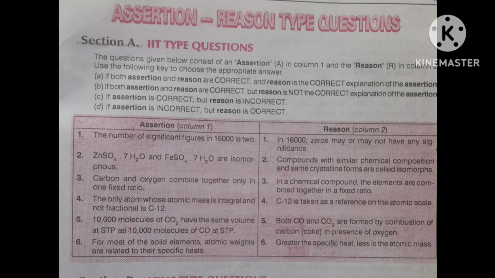Now column 2, the reason: C12 is taken as a reference on the atomic scale. Just think, its correct answer is A. Assertion and reason are correct, and reason is the correct explanation of assertion. Okay, that's why A is correct.